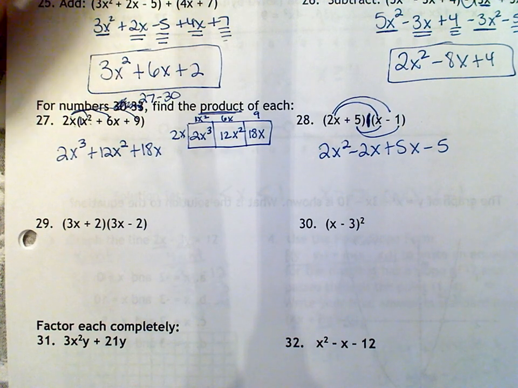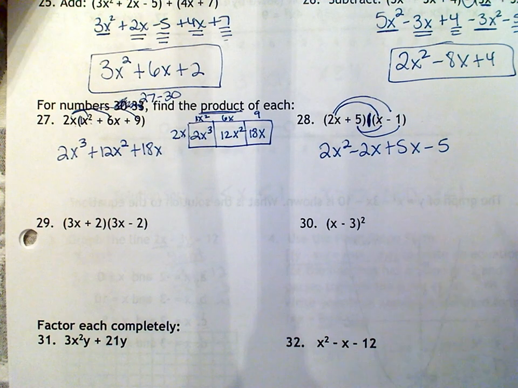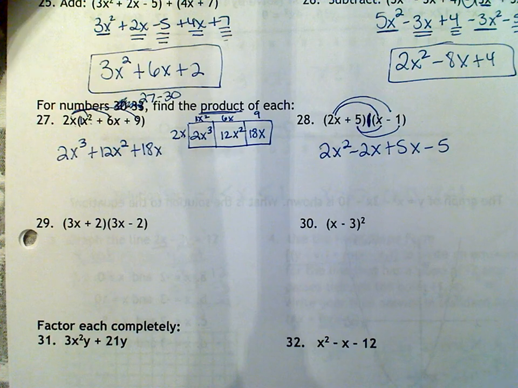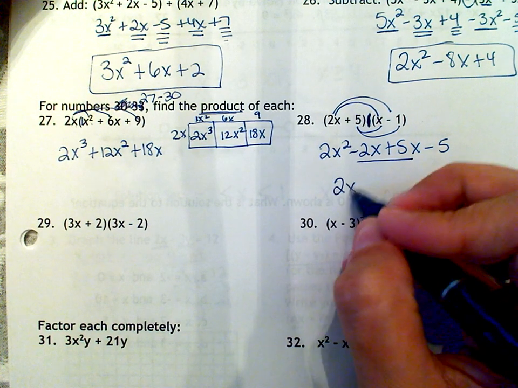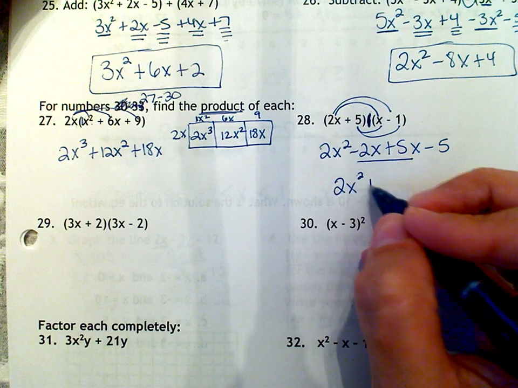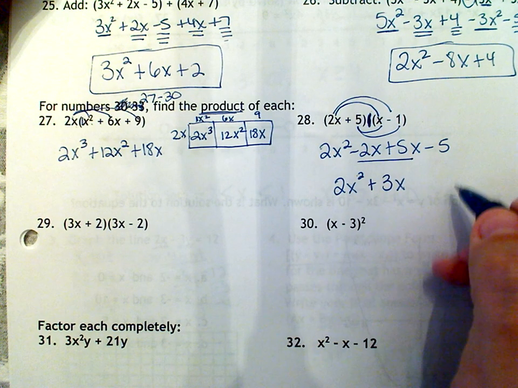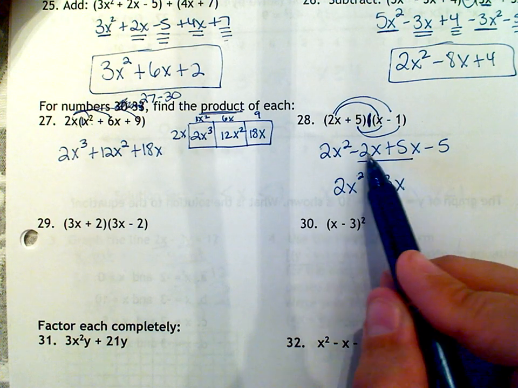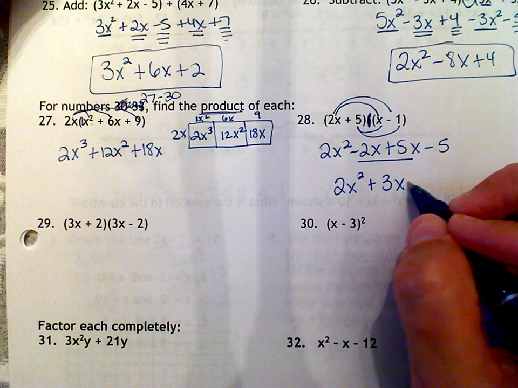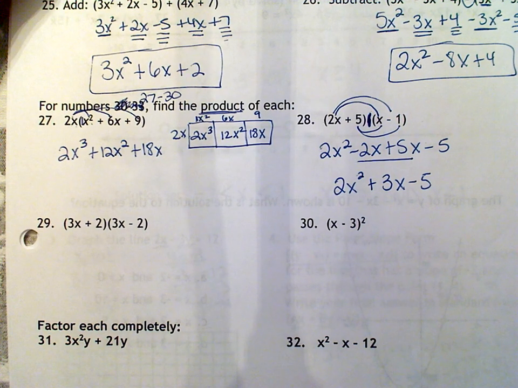Watch your signs. Combine like terms just like we did on 25 and 26. These two are both x's. So you have 2x squared. Negative 2 plus 5 is 3x, not 3x squared. Remember, we're adding here. So when we add, we don't add our exponents. We just add the numbers in front. And then bring down your minus 5.